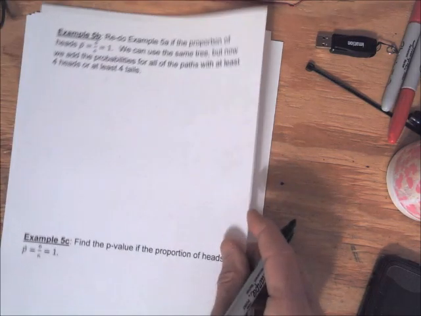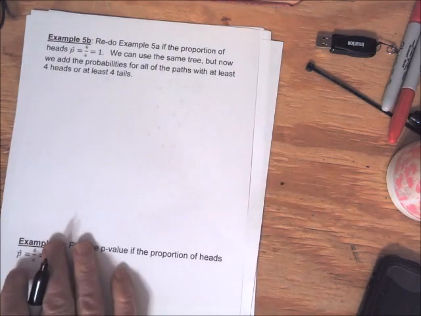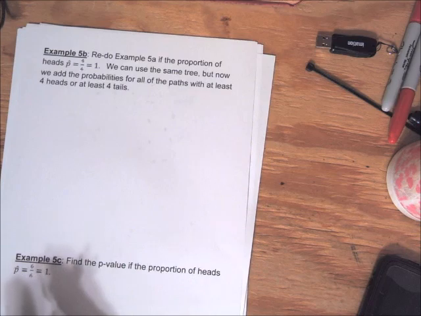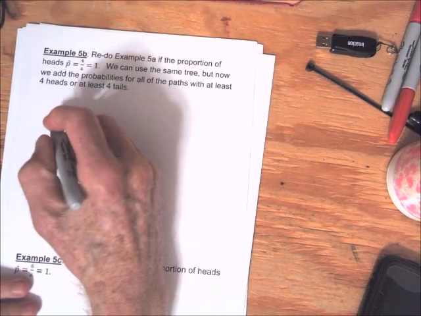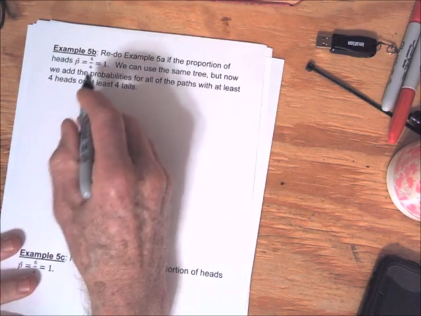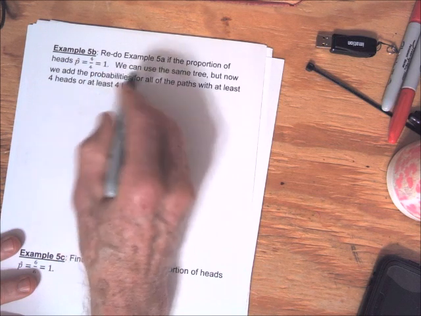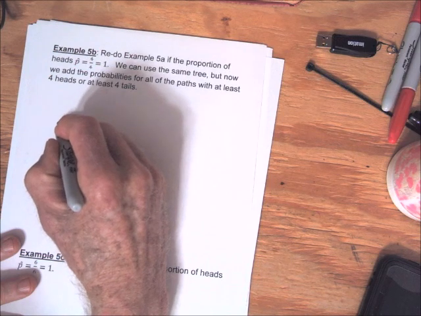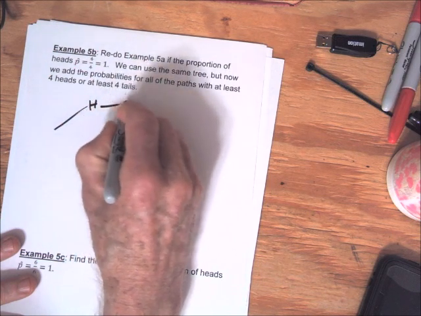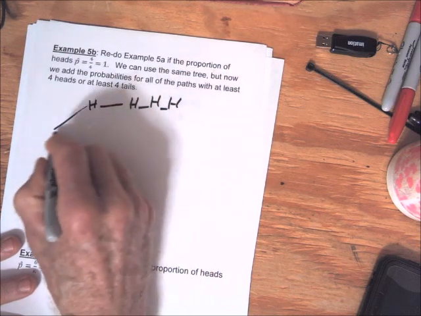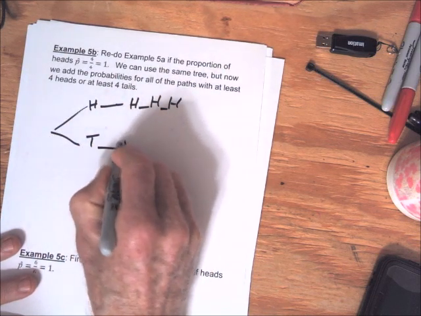Okay, so if that's 3 out of 4, suppose we flipped the coin 4 times instead, and we had 4 out of 4 heads. Then in this case, there's only 2 paths of the tree that we would need to make. We want at least 4 heads or at least 4 tails. So we don't really need the full tree. Again, the full tree would be 16 paths, but we only need the paths where we have either 4 heads or 4 tails.